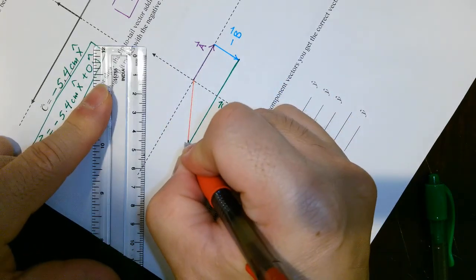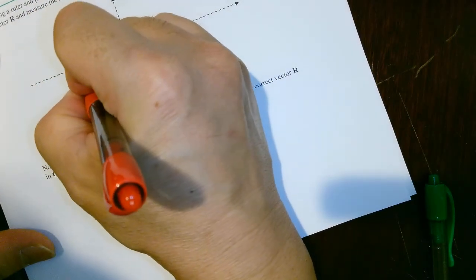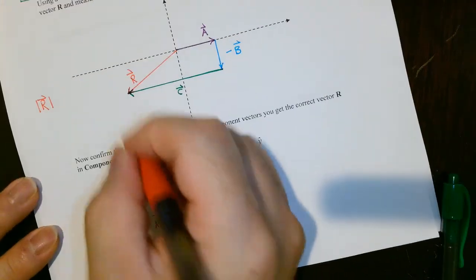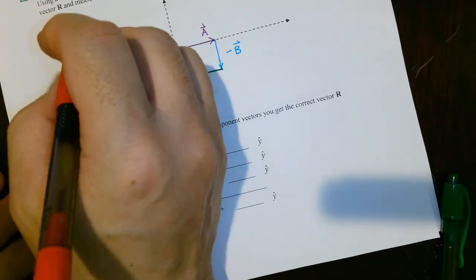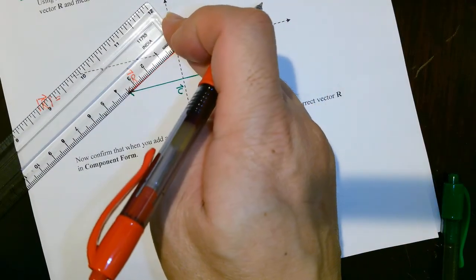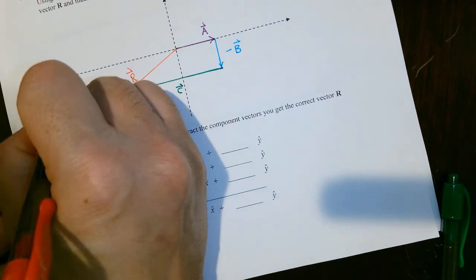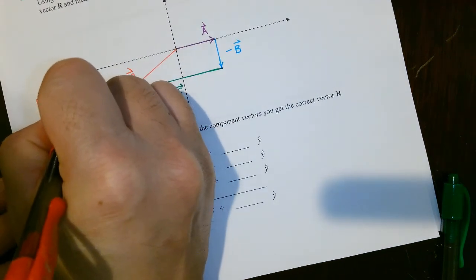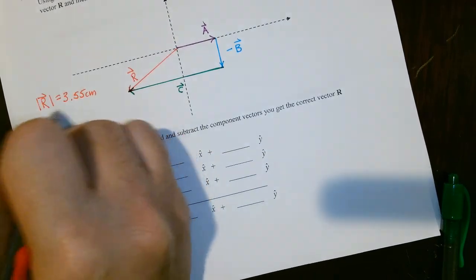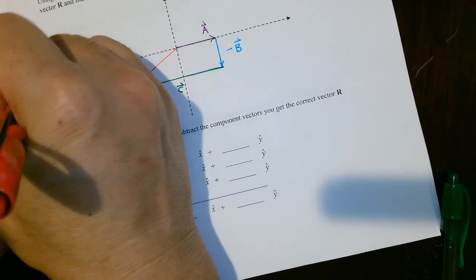Okay, so here, the magnitude of my R vector looks like 3.55, right? 3.55. Now, of course, this is measured, okay? So these are measured.